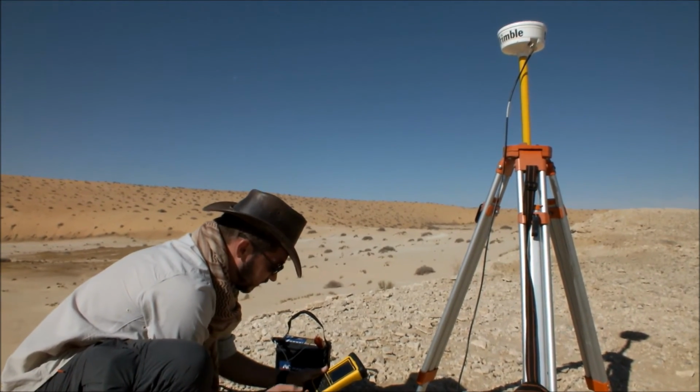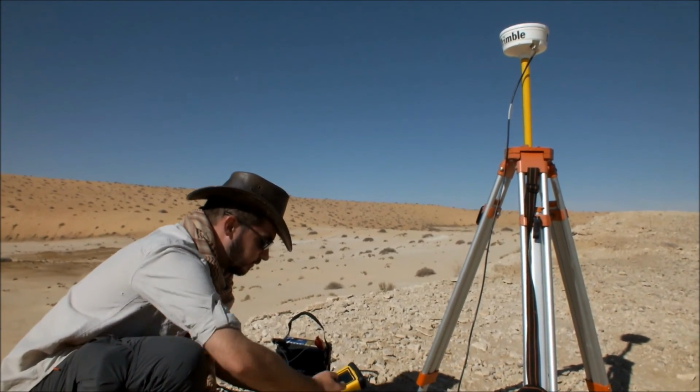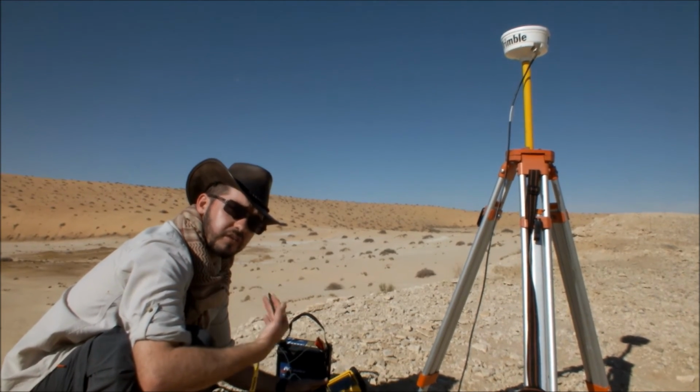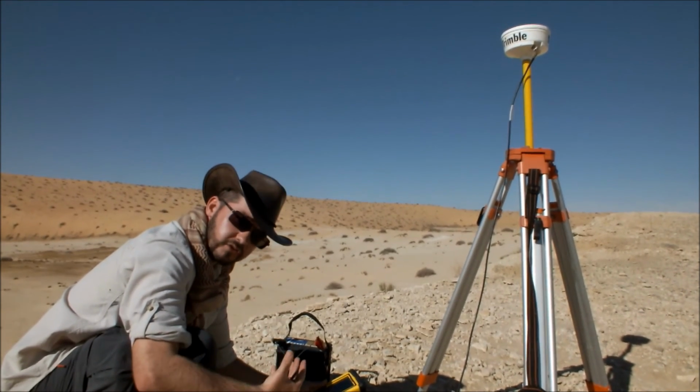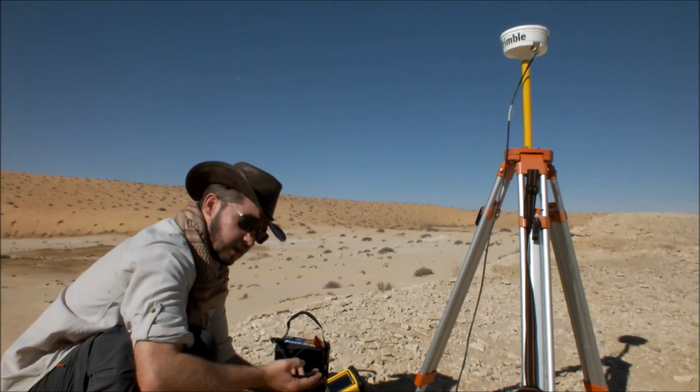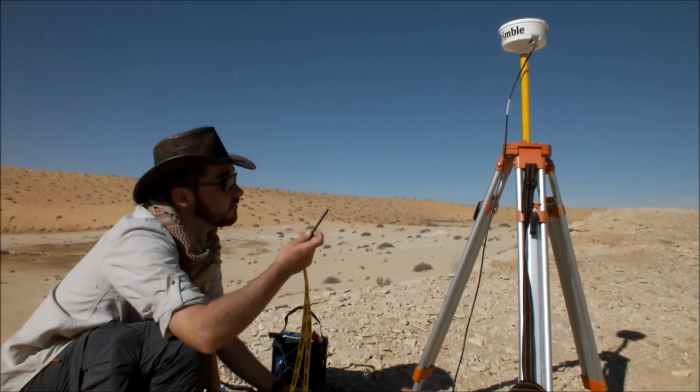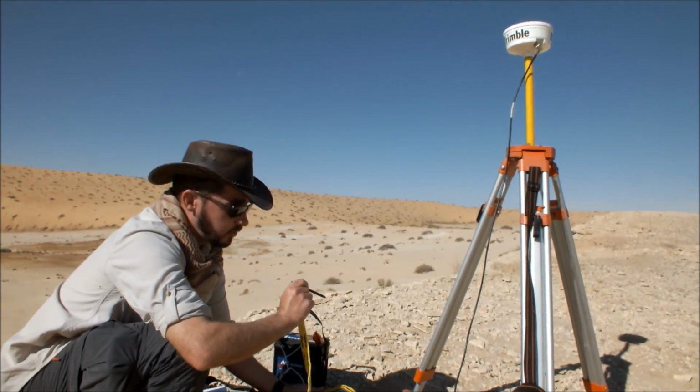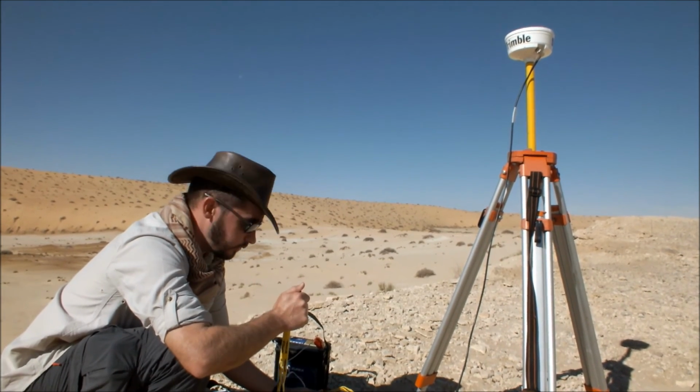Then we click next again, and this is the point where it'll ask you for the location that it's over. Now, if I was setting up this unit for the first time on the first day of a survey, we'd just click an option for here, and it would receive the information from the antenna for the current location and populate these fields for us.